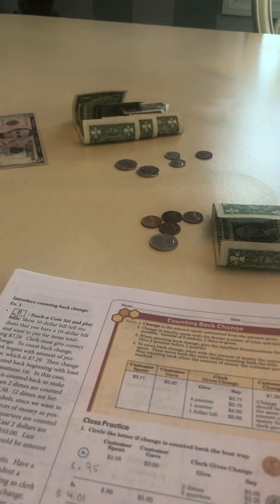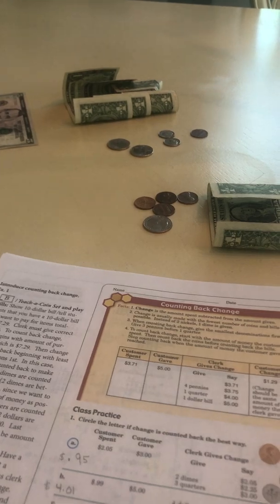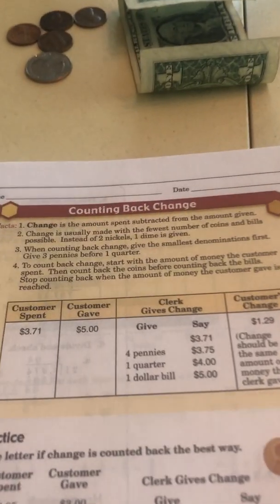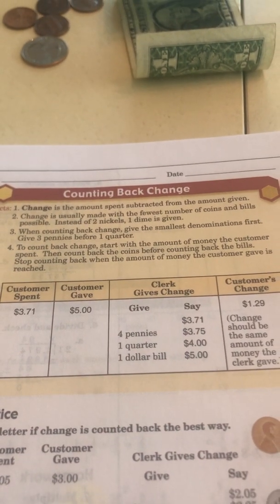We are going to be starting a very exciting new unit called Counting Back Change.